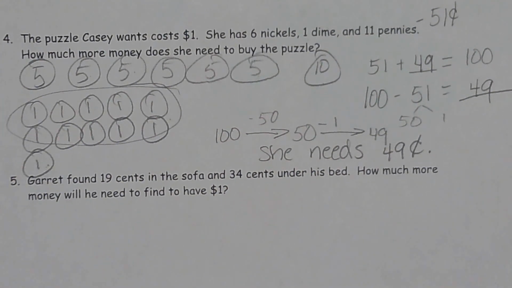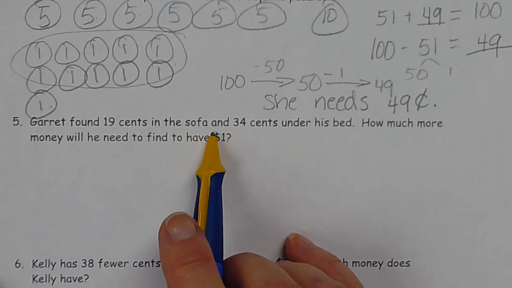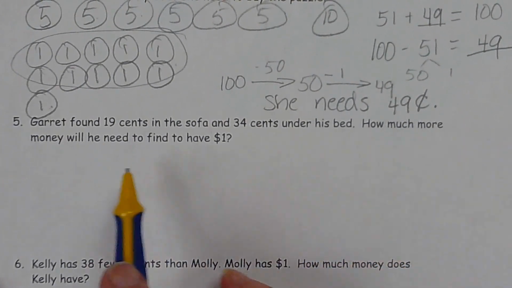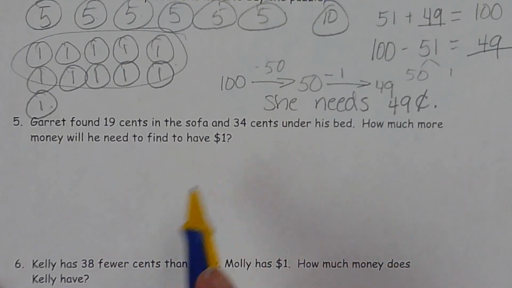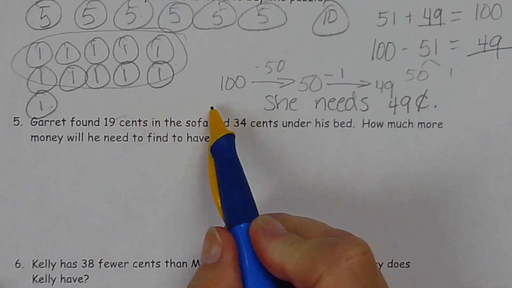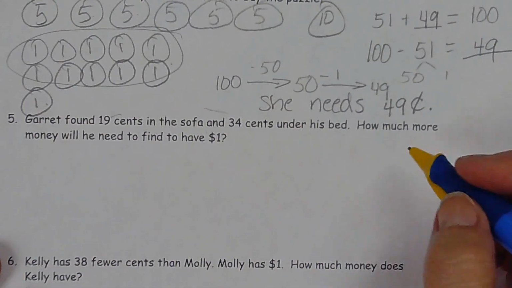If you're really struggling, you can keep the video on and do it with me, but challenge yourself if you can to pause it, do it yourself, and then turn it back on to check. Garrett found 19 cents in the sofa and 34 cents under his bed. How much more money will he need to find to have $1? Well, we need to know what he's got right now. He's got 19 and 34. We need to add that together in order to get to $1.